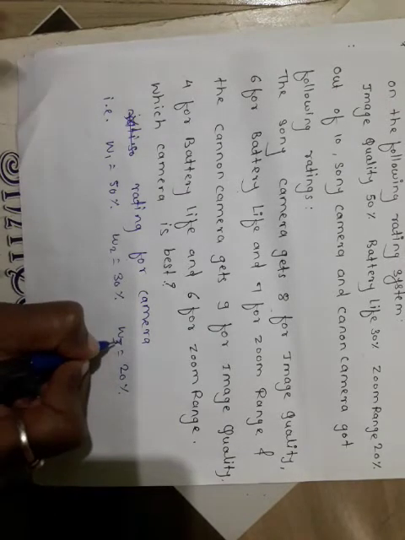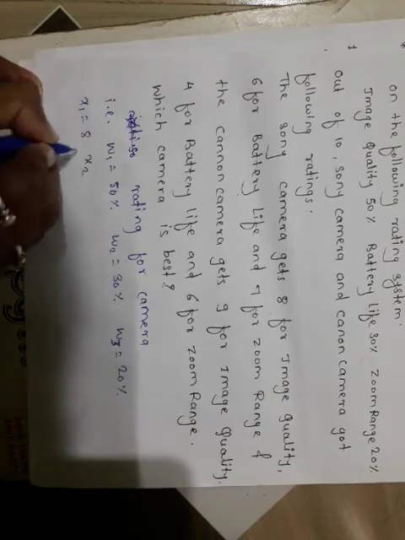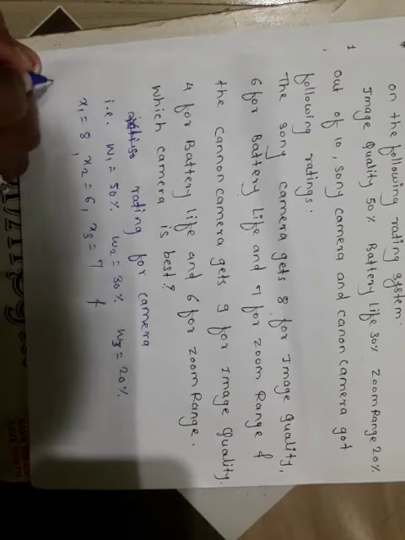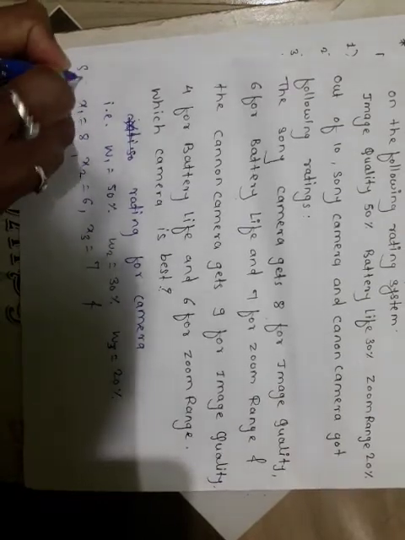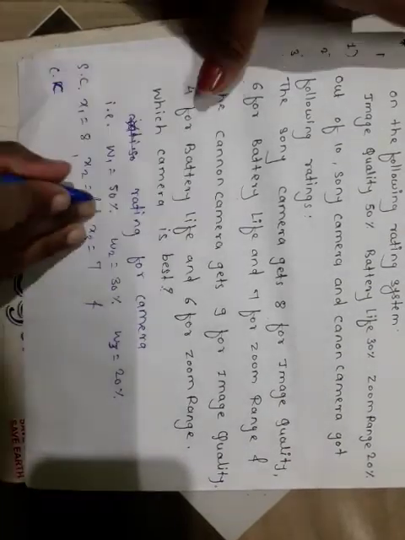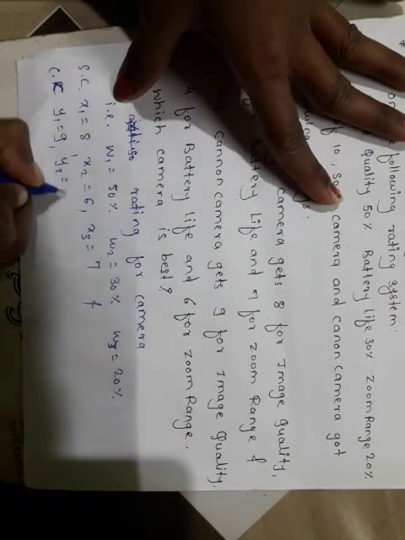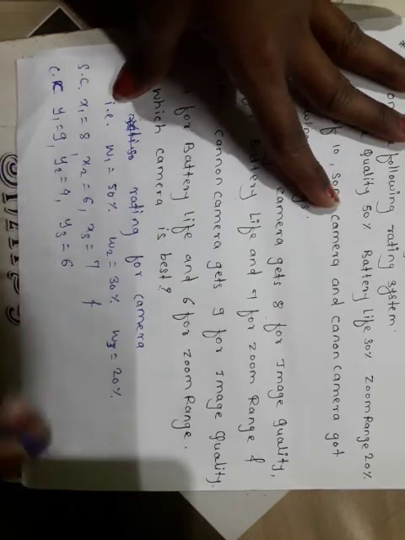And for Sony camera, x1 is equal to 8, x2 is equal to 6, x3 is equal to 7. And for Canon camera, y1 is equal to 9, y2 is equal to 4 and y3 is equal to 6. Then we find the weighted mean for Sony and Canon camera.